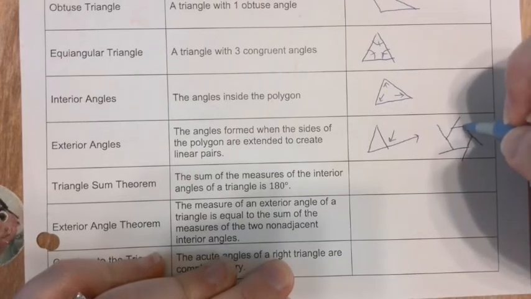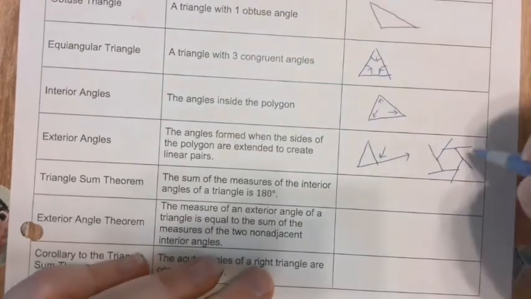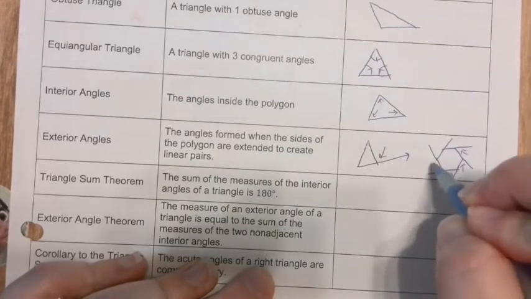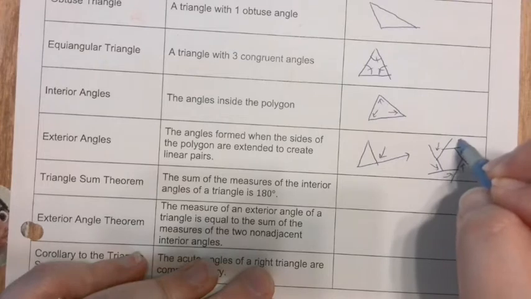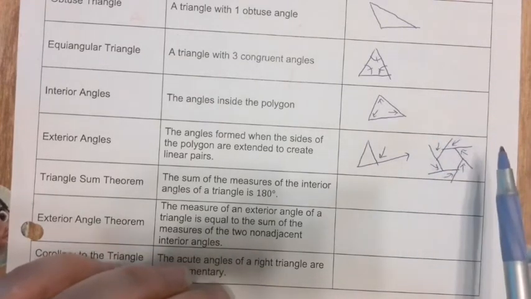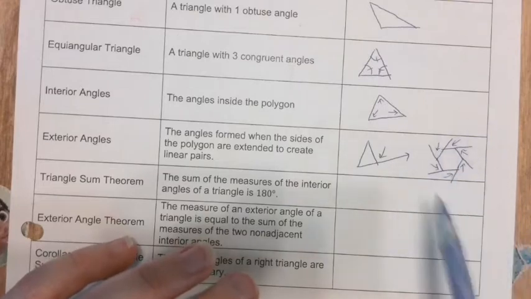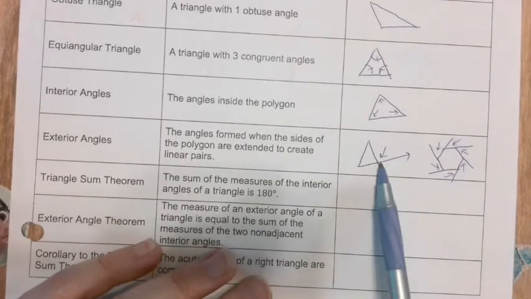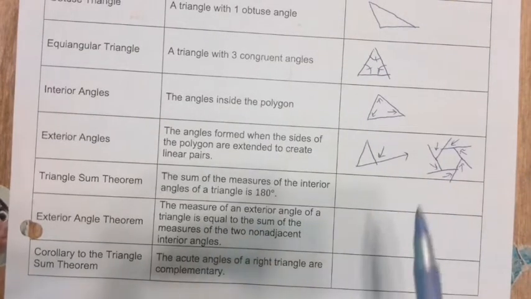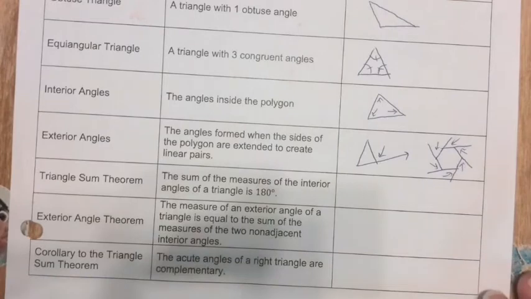You could have 6 exterior angles, and these are the exterior angles. Kind of looks like a pinwheel, one of those like little toys that you blow on and they spin real fast in a circle. Typically in this section we think of it, I call it a triangle with a tail. Go straight off from one of the edges, that's the exterior.